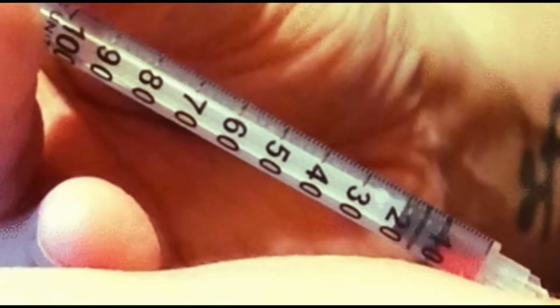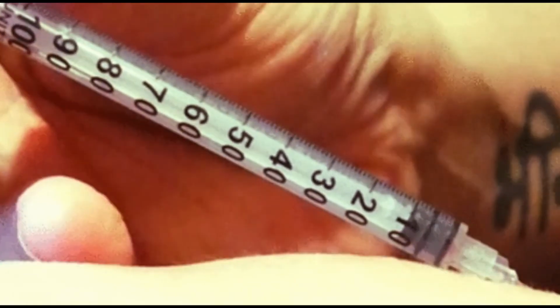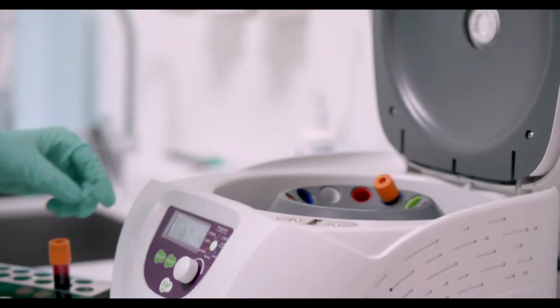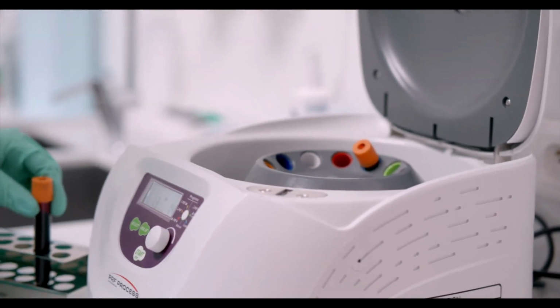ABG is the abbreviation for arterial blood gas. An arterial blood gas, or ABG, is an arterial blood test that is obtained from an artery that measures the amounts of arterial gases such as oxygen and carbon dioxide within the blood. It is a common lab test to assess the overall oxygenation of a patient.